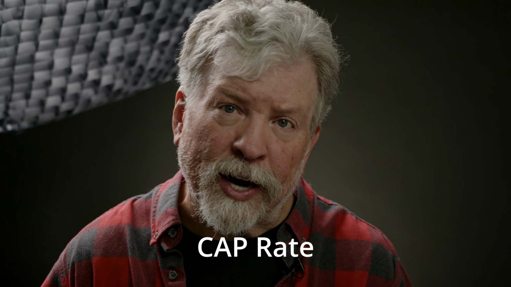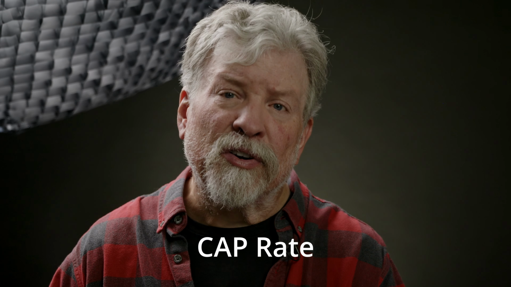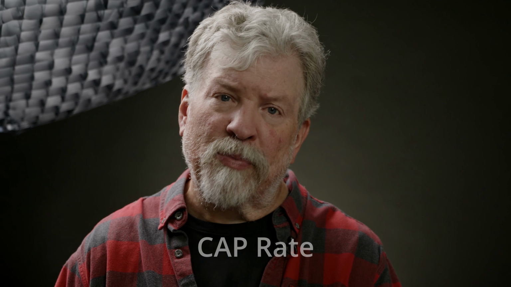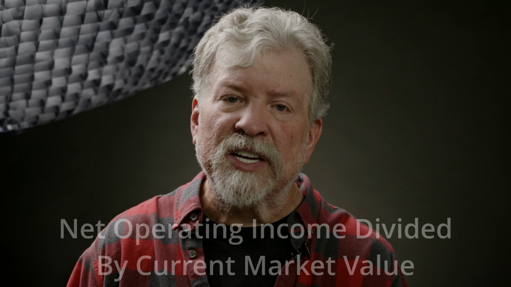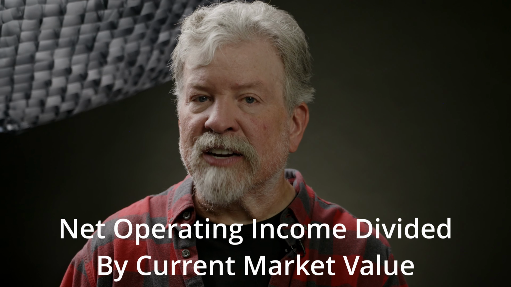Number two, cap rate. The cap rate or capitalization rate is another important metric. This is probably more useful for commercial property than residential property. The cap rate measures the property's annual return on investment expressed as a percentage of the property's value. To calculate the cap rate, divide the property's net operating income, NOI, by its current market value.